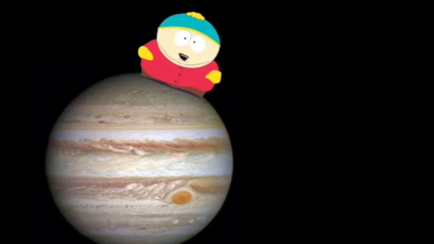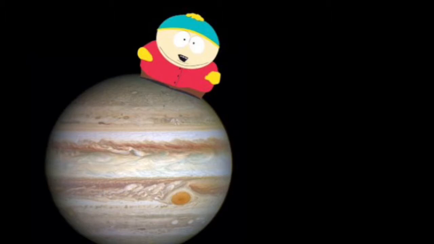Jupiter has 63 moons, the biggest one being Ganymede. Jupiter's revolution is about 12 years. Its rotation is 9.8 hours.